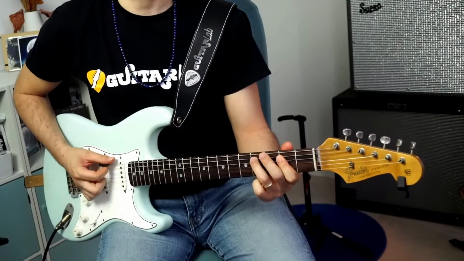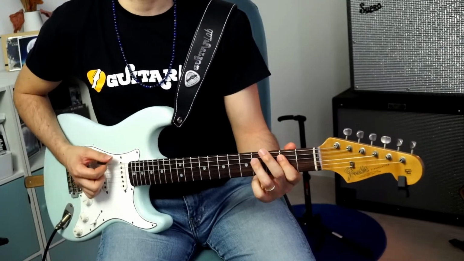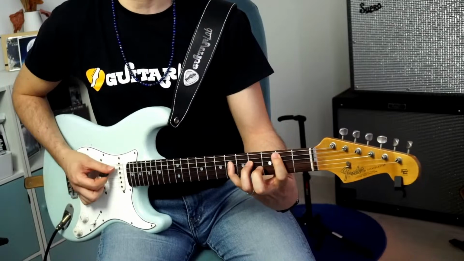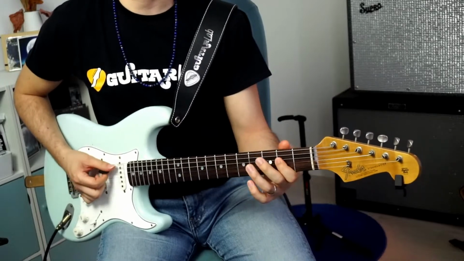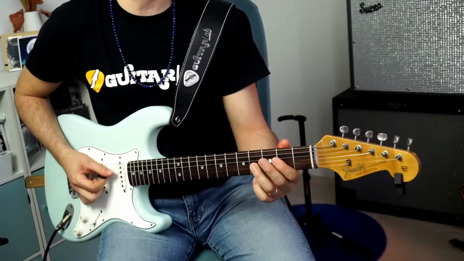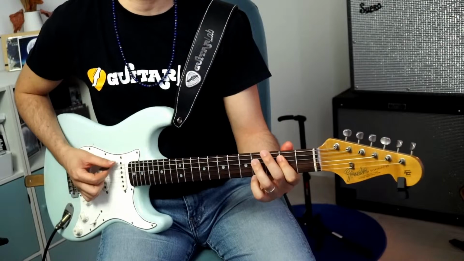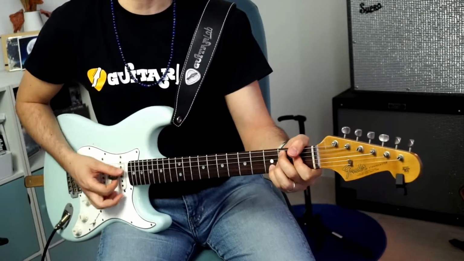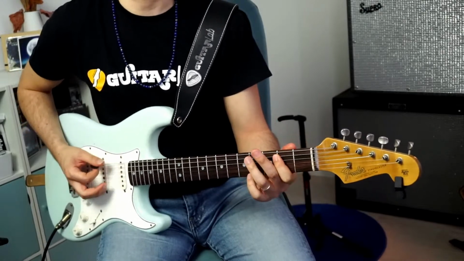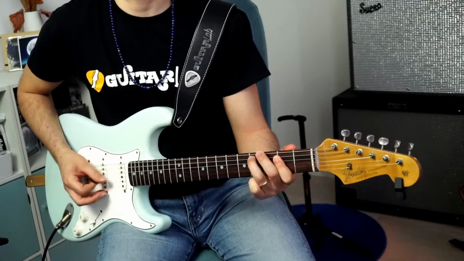And obviously, as you speed up, it's going to be less obvious to keep the second and the fourth beat, but that is really important. It's really easy to lose it, but it has to be like this.